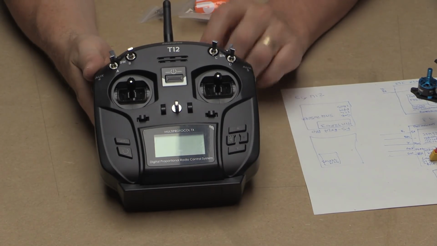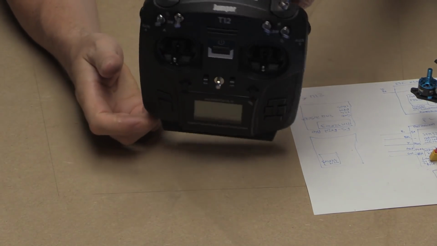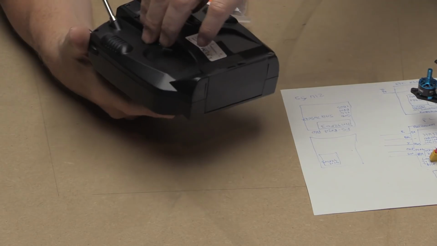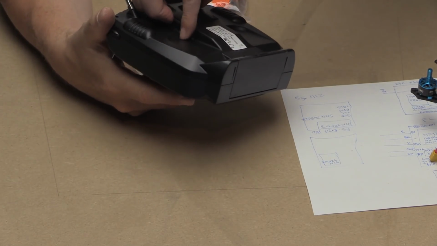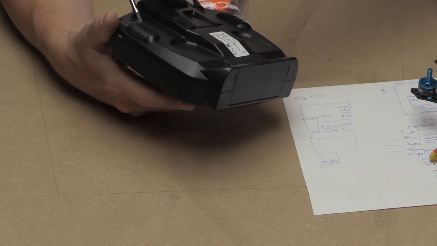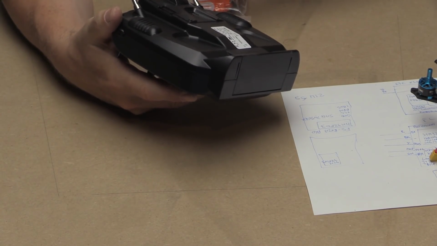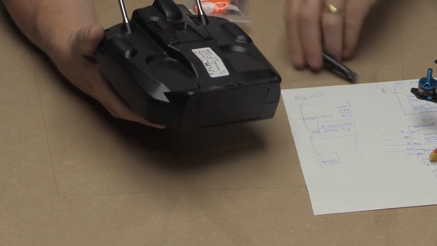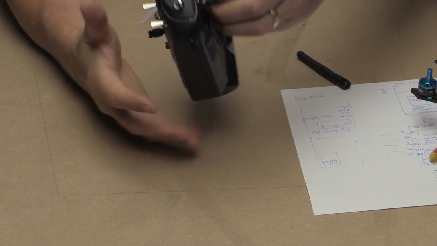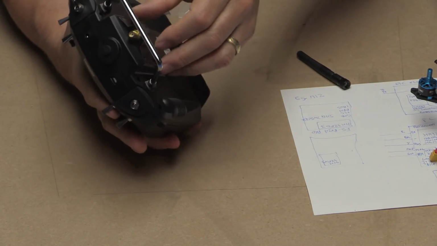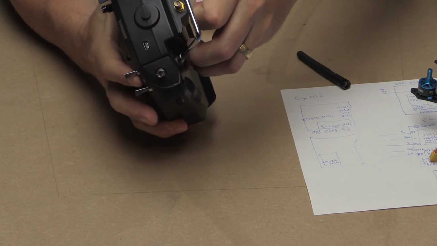And you could take over at any time on your transmitter if you wanted to. On the back, we have this multi-protocol module which plugs into this expansion bay. Now for this transmitter, you have to have this module in for anything to work. It does look like it was built to have an internal transmitter, but the T12 does not have an internal transmitter.